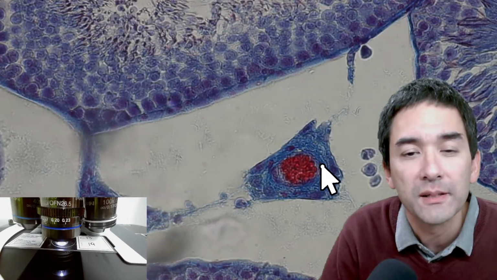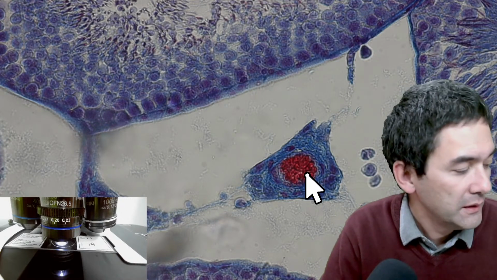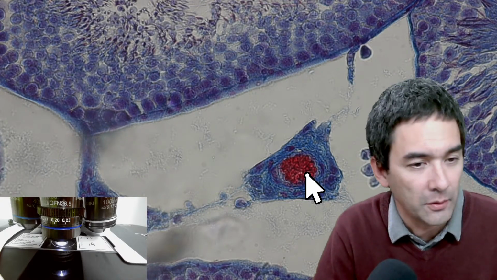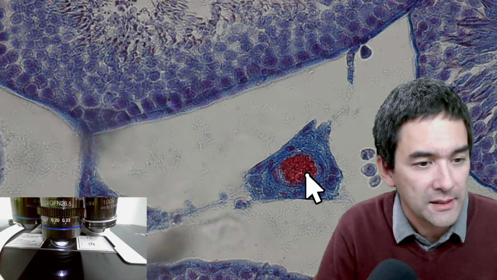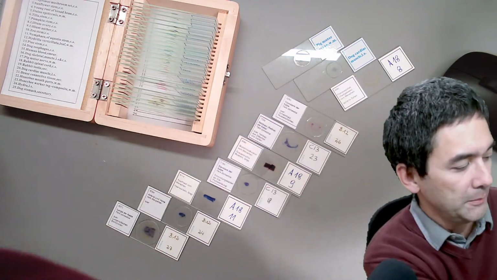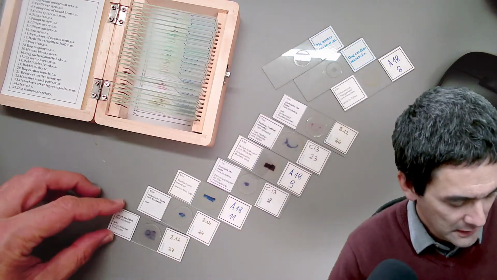Here, very nice. That's a blood vessel over here, obviously. So, let's move on. These were basically the testicles of a mouse. Now let's see what else we have here. Let me remove the slide again. Okay, and what else do I have? I just put the slides away here.